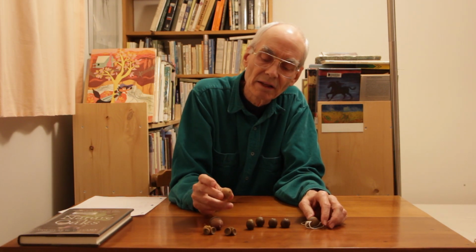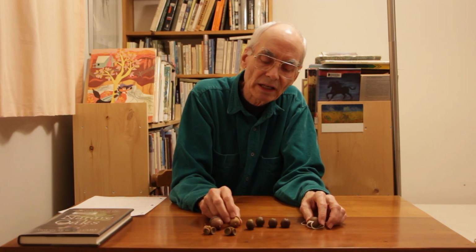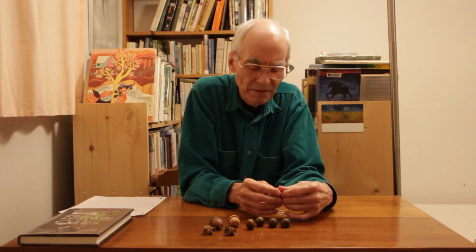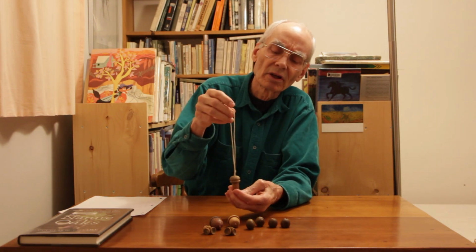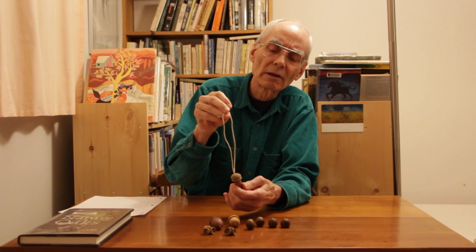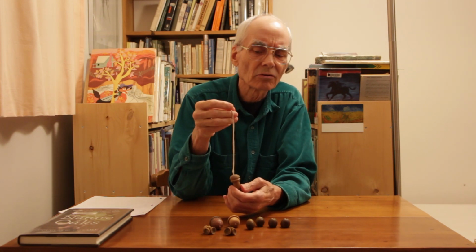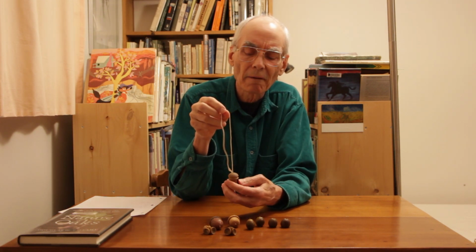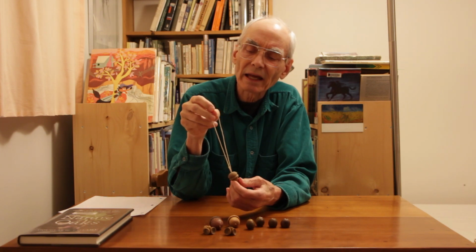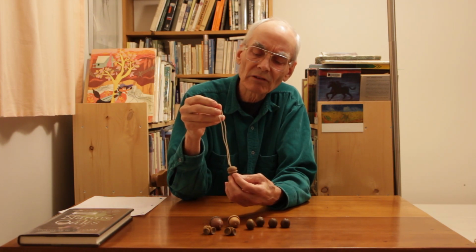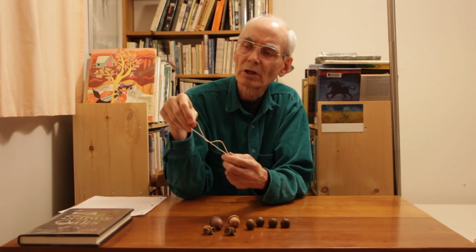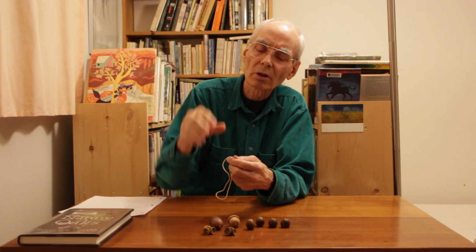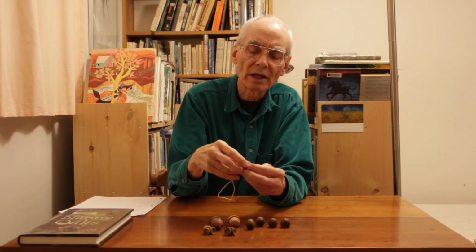This acorn, somebody carved those, and this was, I think, a curtain pull, or maybe a student gave this to me. In the old days, there'd be a little hole in the curtain, and you'd stick a string through the hole and have the 2 ends.